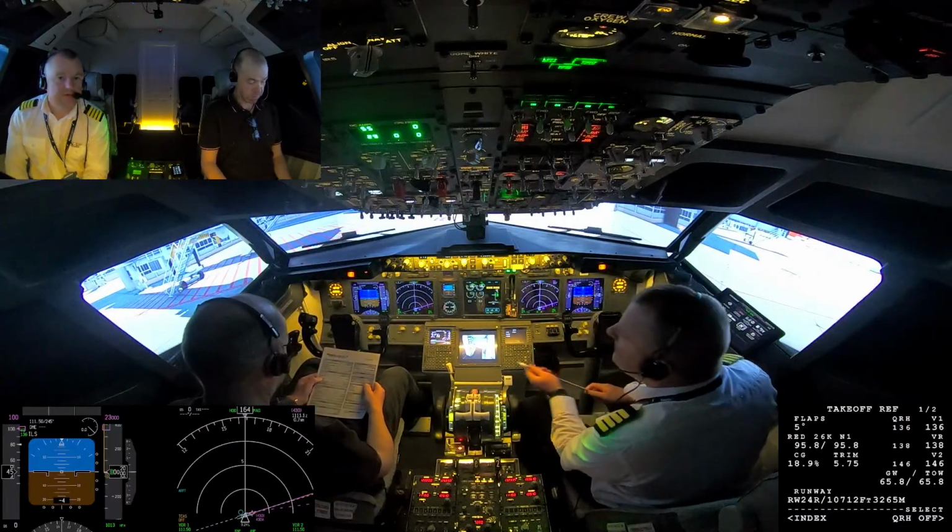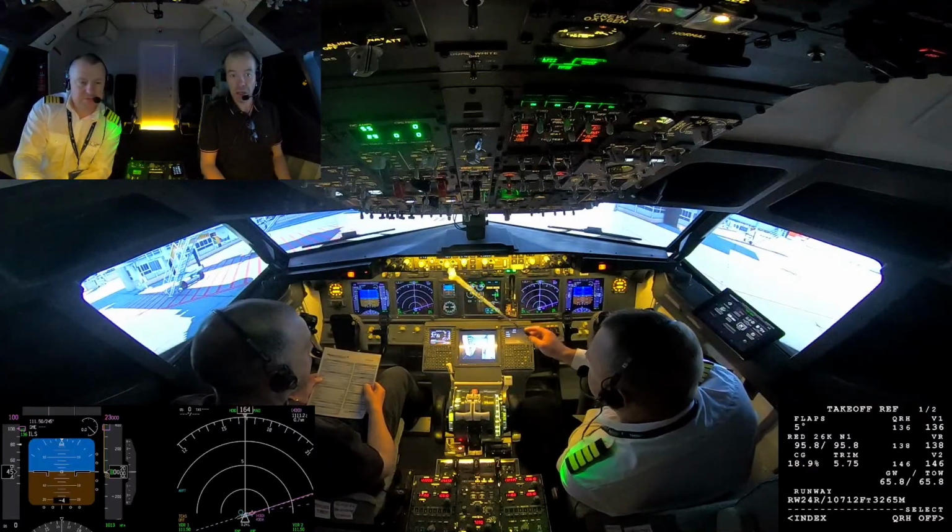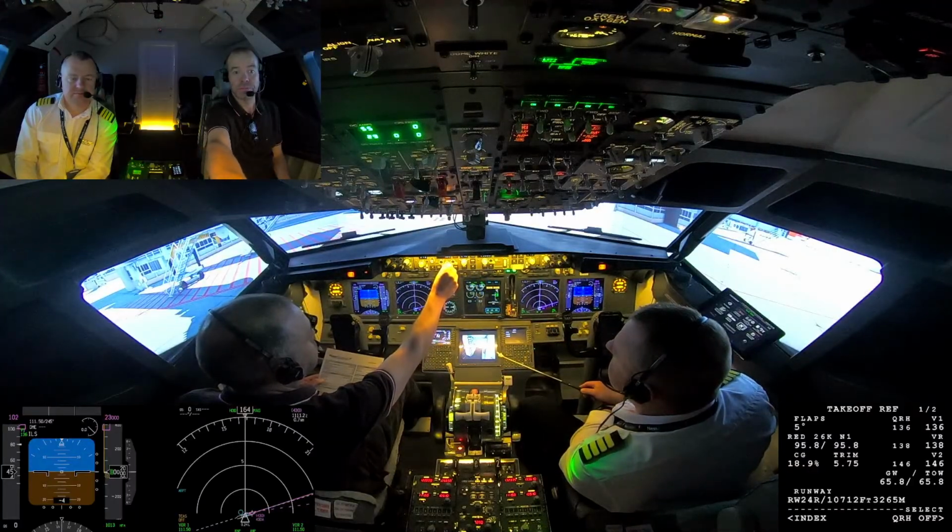So windows are locked, yeah. The lock. MCP. Okay, so we're gonna set speed here to 146, which is our V2 speed.